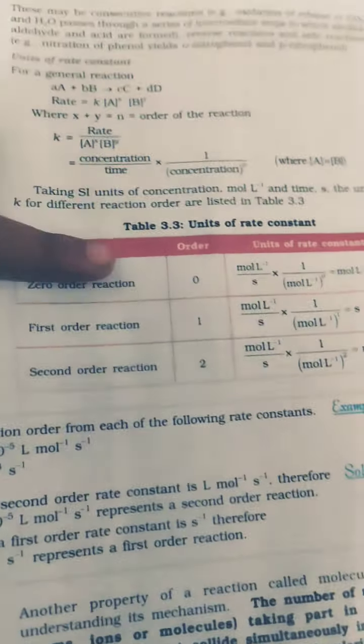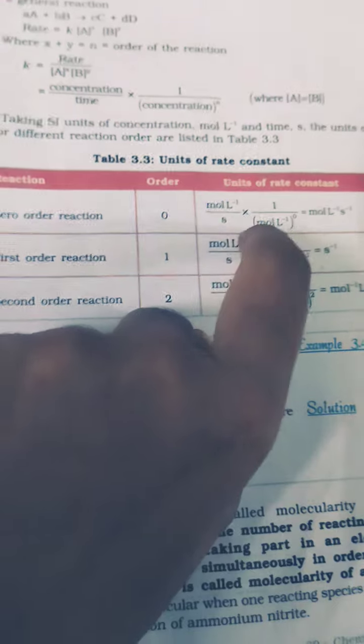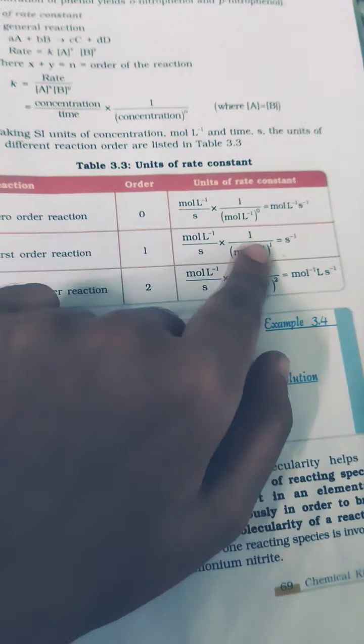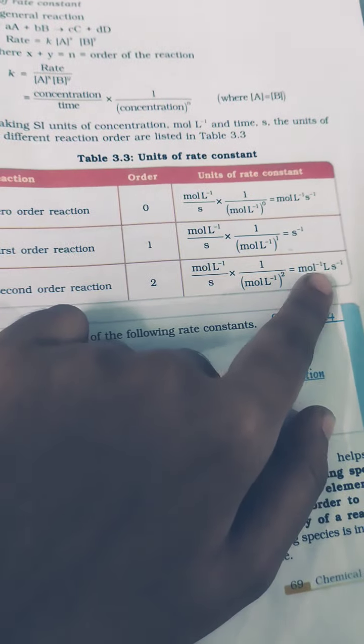For zero order, where the order is 0, we can substitute 0 in the place of n. It will cancel, and we get mole liter inverse second inverse. For first order, n is 1. If I substitute 1 in the place of n in this formula, I will get second inverse as the answer for the first order. For the second order, if I substitute 2, I will get mole inverse liter second inverse. This is all about the order of the reaction.